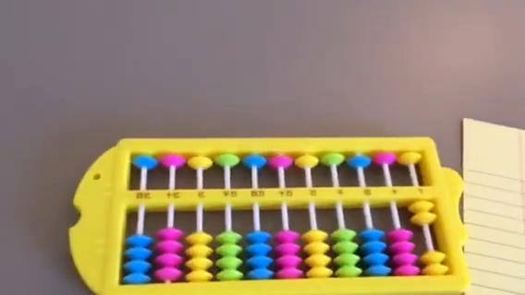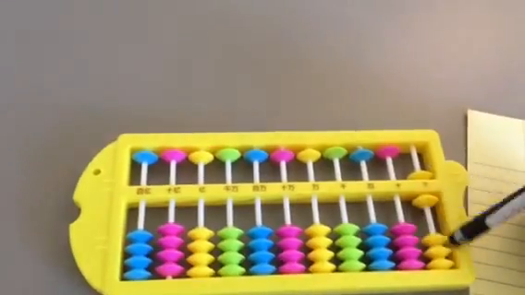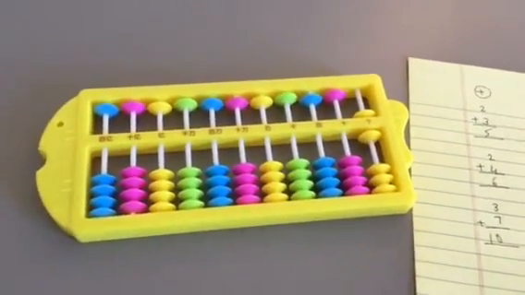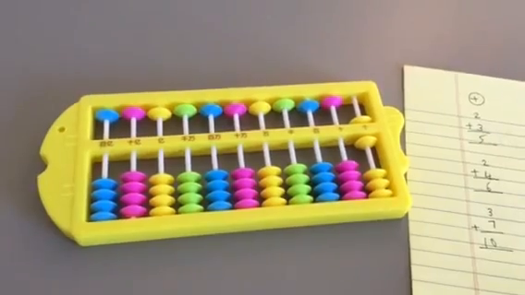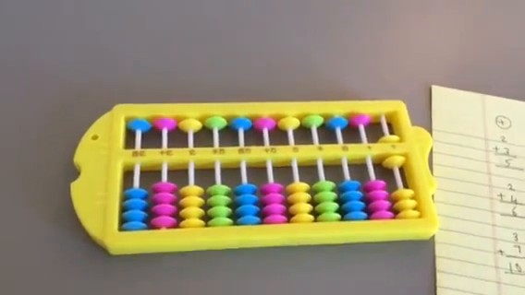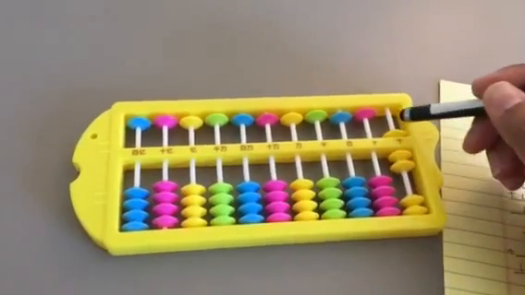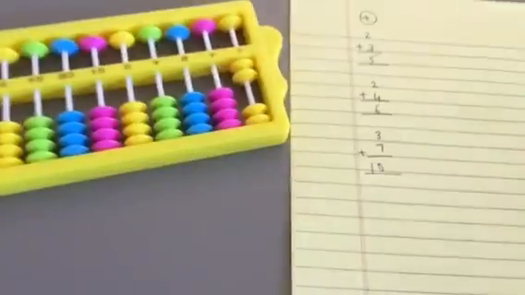6 minus 4. So let's put a 6, and then I want to subtract 4. Again, I don't have beads, so instead of subtracting 4, I'm going to add 1 and subtract 5, because the 5's complement of 4 is 1. I'm going to add 1, subtract 5. So I get 6 minus 4 is 2.